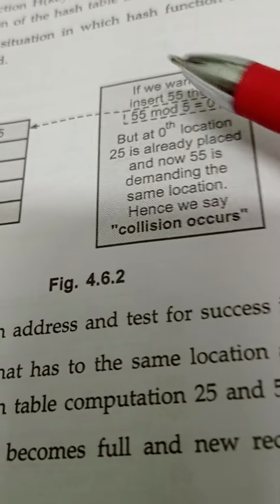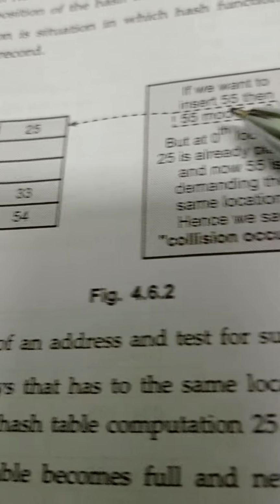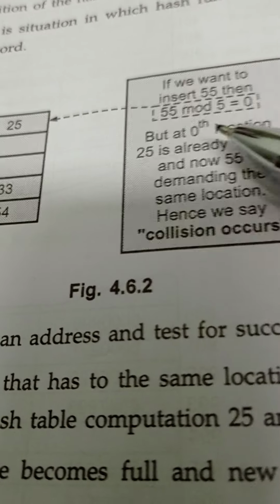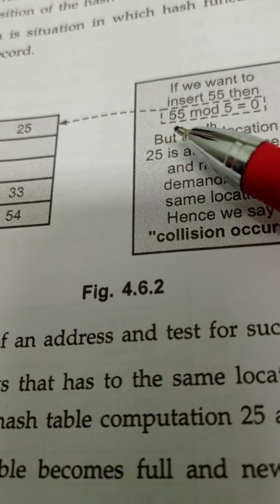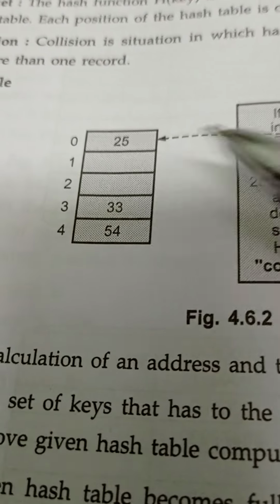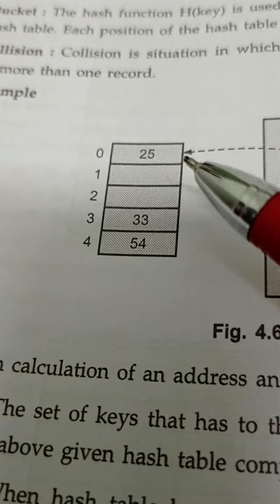Therefore we can't place 55 there. Using 55 mod 5 we have to store 55 in location 0, but 25 is already placed. Therefore this situation is called collision.